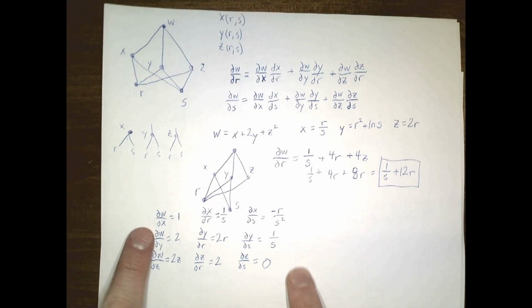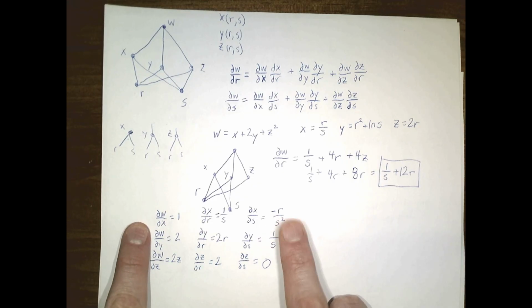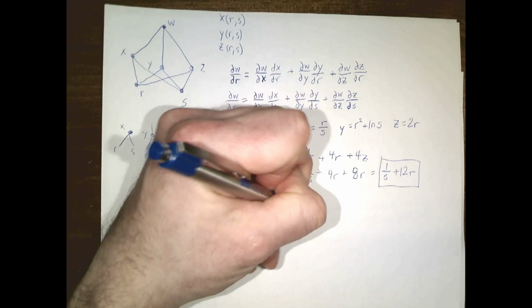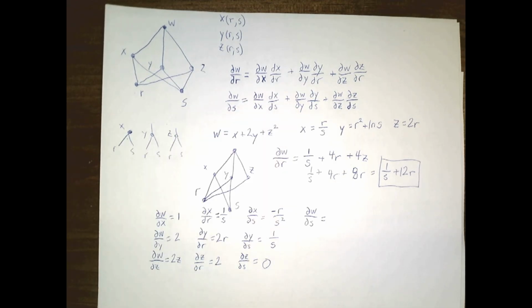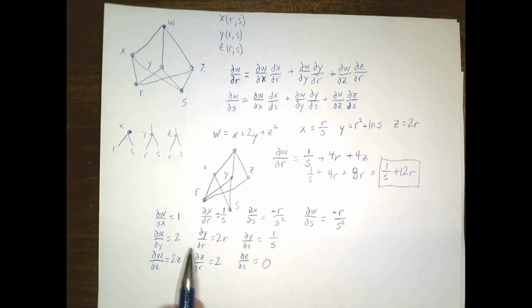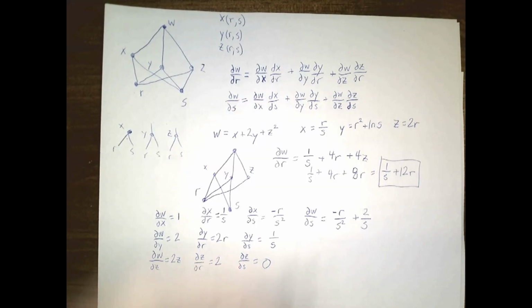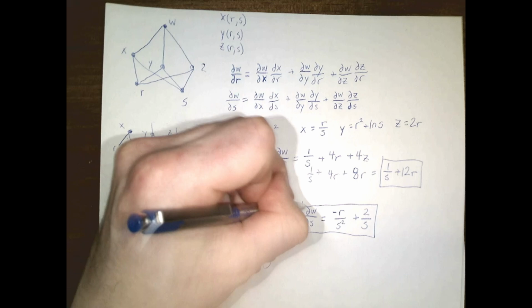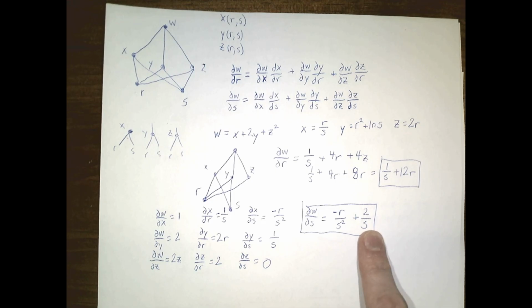So now we're going to use the first and last column here, w, and then the s ones. So dw/ds is equal to negative r over s squared plus 2 over s. And there you have it. Two completely different derivatives of w based on what your end goal is. It's going to change differently in one variable to the next.